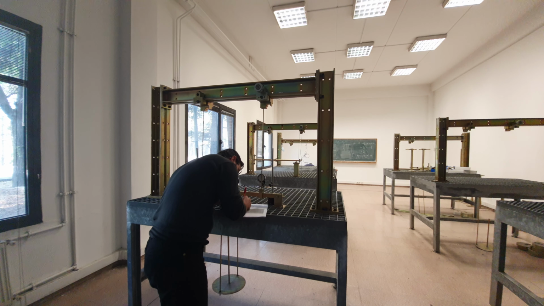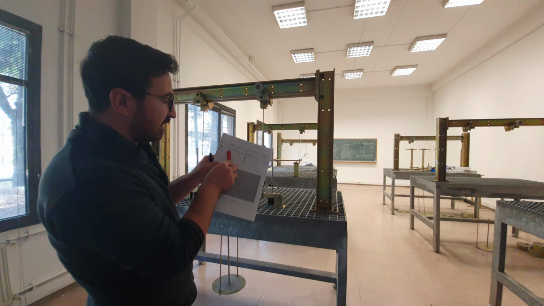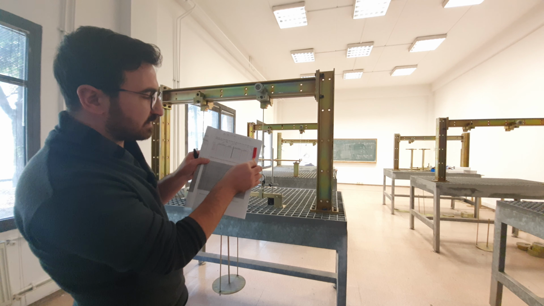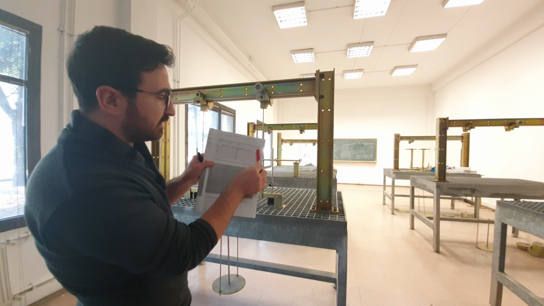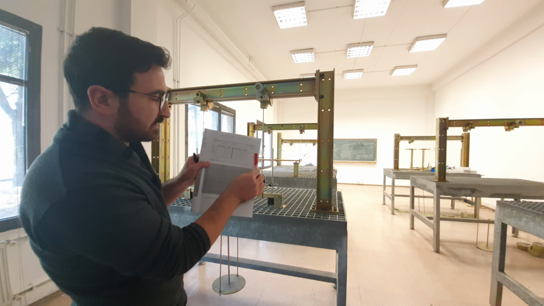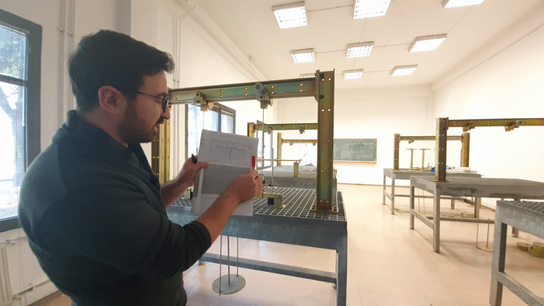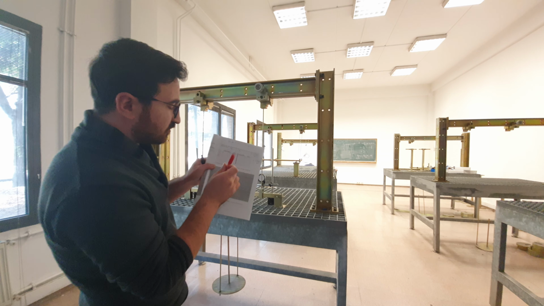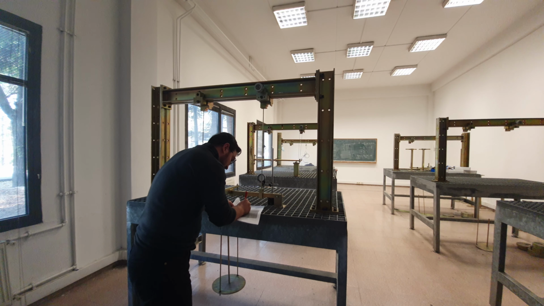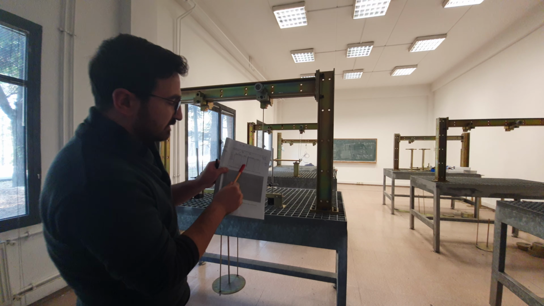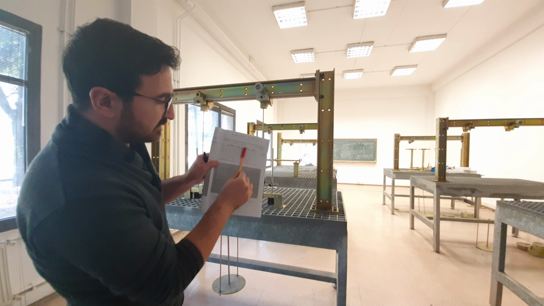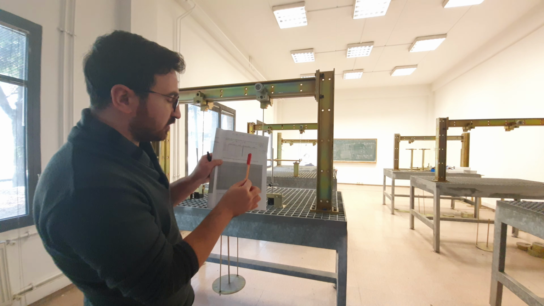We do this for 10, 20, 30 and 40. Stress is equal to P over A, and strain is equal to deformation over length. Okay? Using these values, fill this table for rod 1 and this part for rod 2.